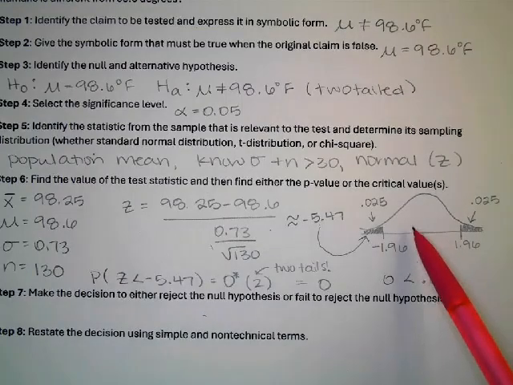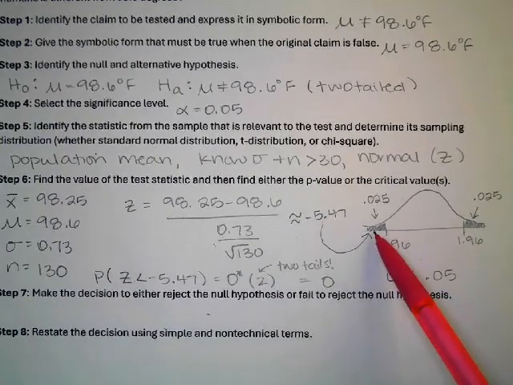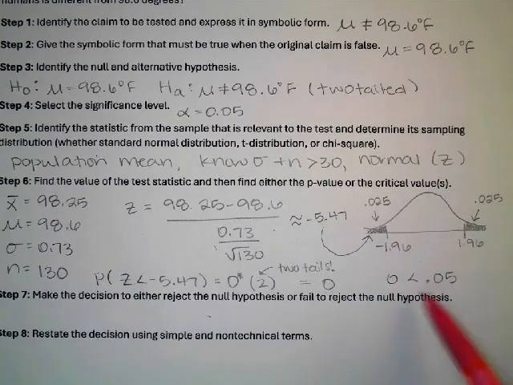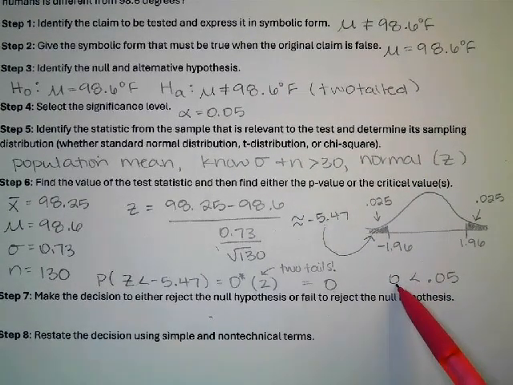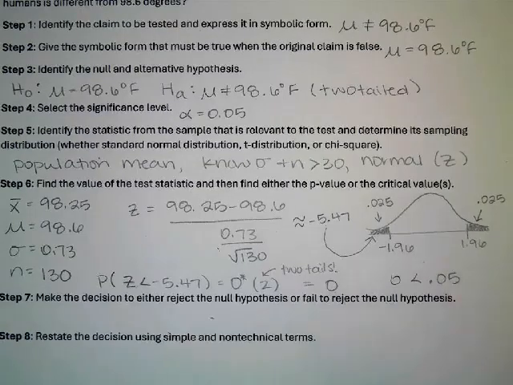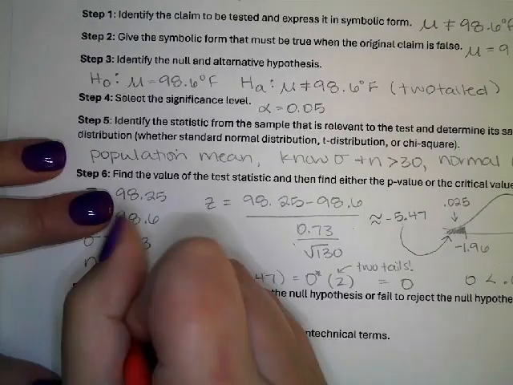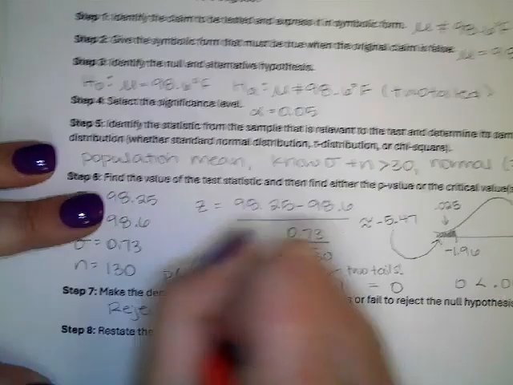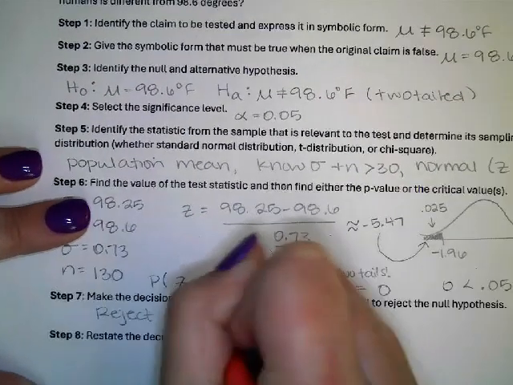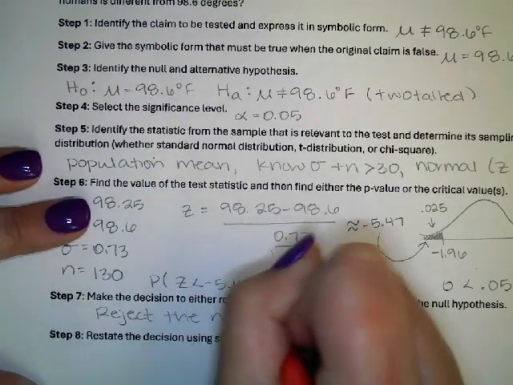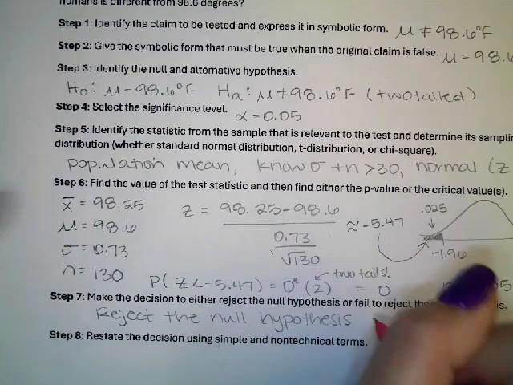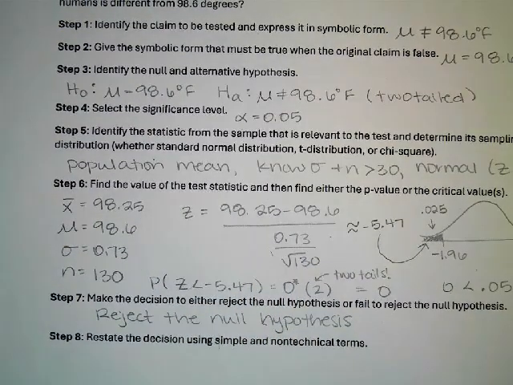So we chose two different reasons to reject it. One, because the z-score shows up in the rejection region, and two, because the p-value is low, so the null has to go. So our conclusion here is that we're going to reject the null hypothesis. And then we have to go ahead and write our sentence. So I'm going to go back and get my little diagram.